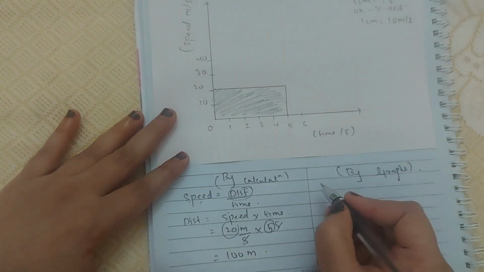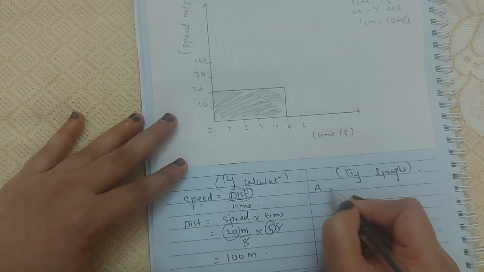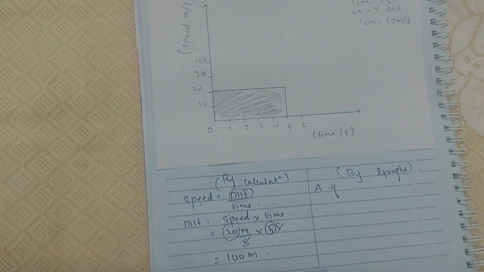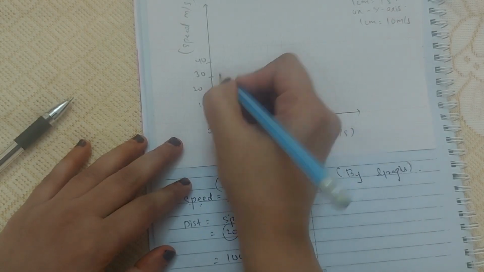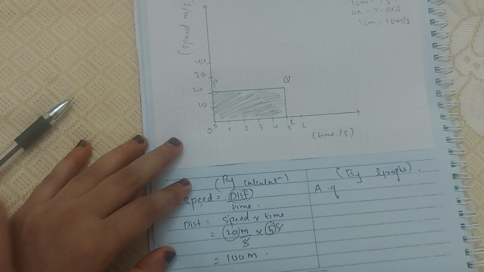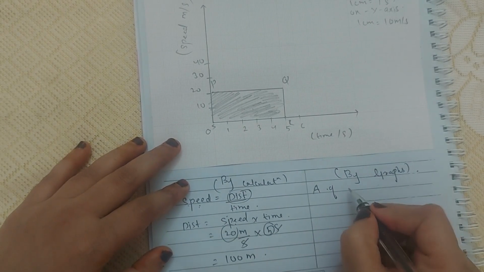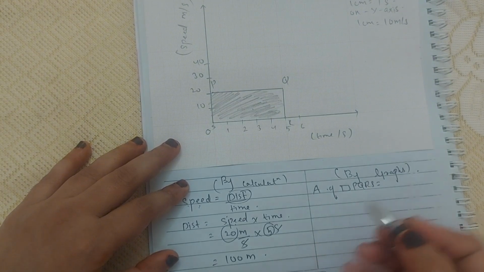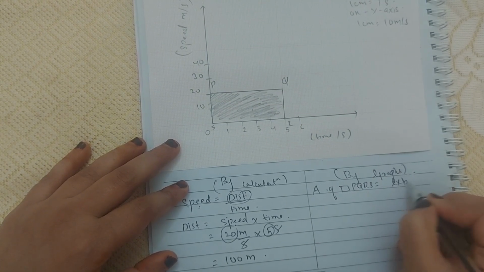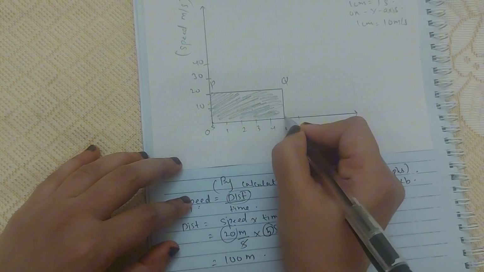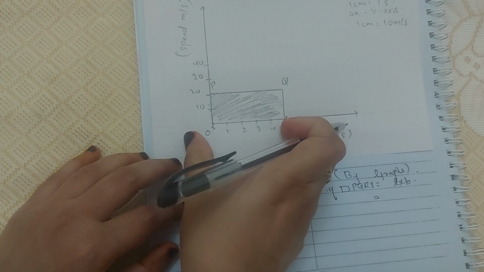Let us see. First, from the figure you can see this figure is nothing but a rectangle. If you want, you can name this figure PQRS. So let us name this figure as rectangle PQRS. What is the area of a rectangle? Area of a rectangle is nothing but length into breadth. What is the length over here? Length is SR. This is your length, right?